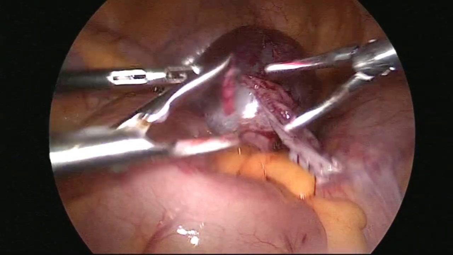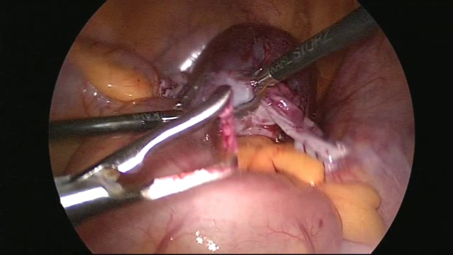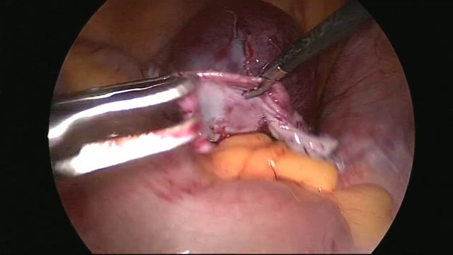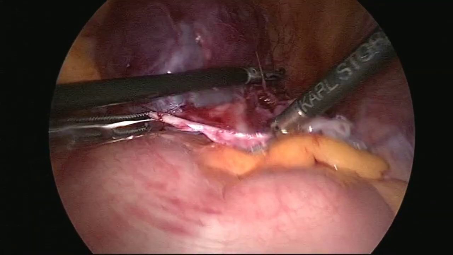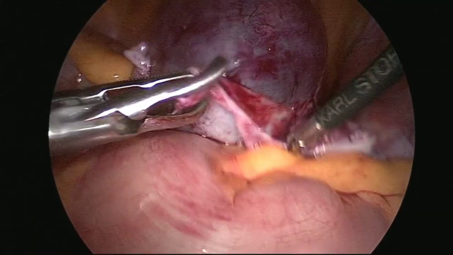I think almost the job is done. It will be separated by the gravity.